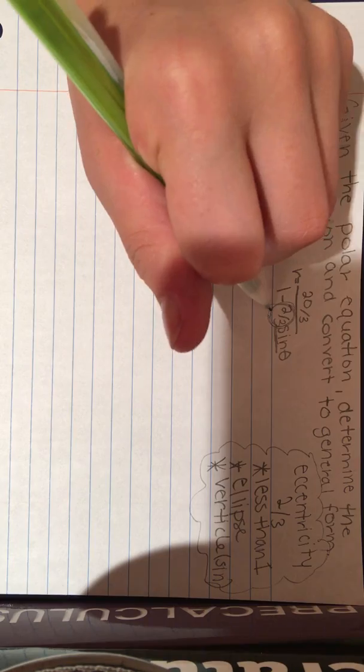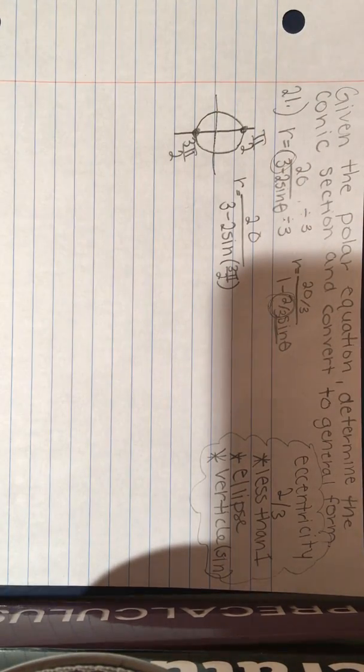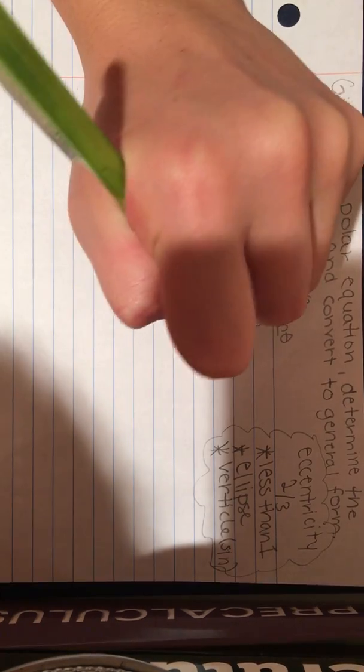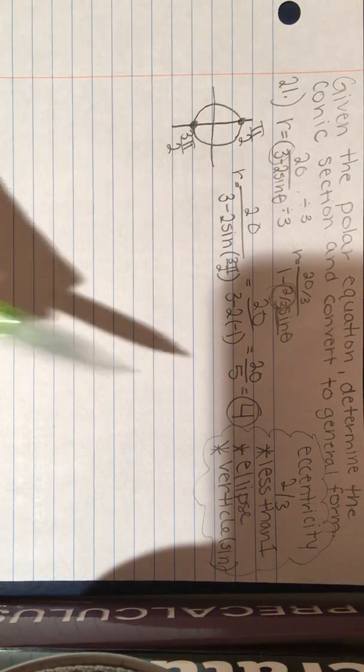So let's do 3 pi over 2 first. And keep in mind, don't plug it into this equation, we're plugging it into this equation. That's a mistake you could possibly make. So r equals 20 over 3 minus 2 sine 3 pi over 2. And if you remember back to your unit circle, you know that sine 3 pi over 2 is -1. So now you're just going to go ahead and simplify. So 20 over 3 minus 2 times -1 equals 20 over 5, which simplifies to 4. So just keep that number in mind real quick.